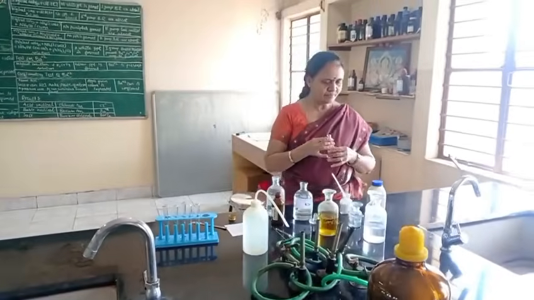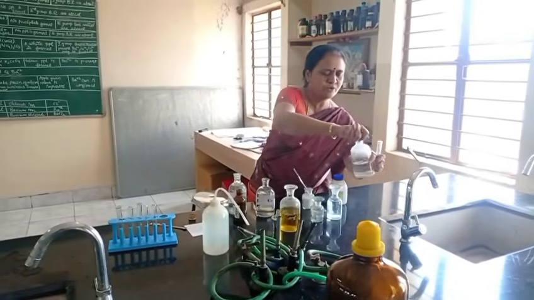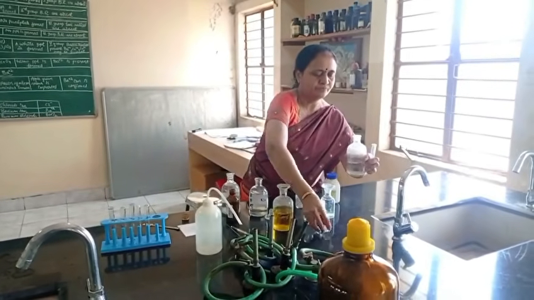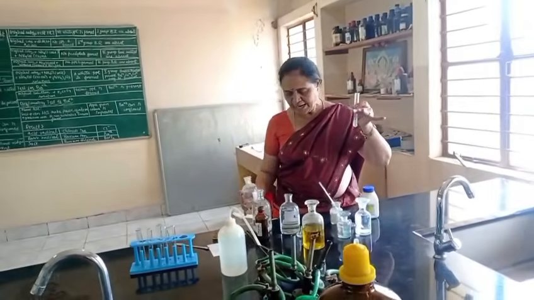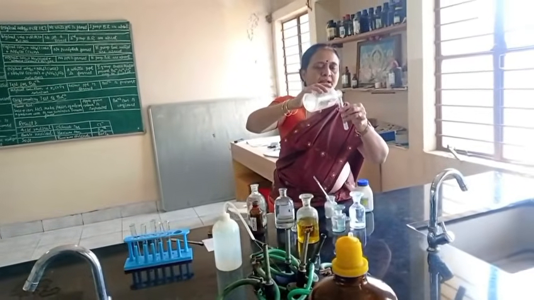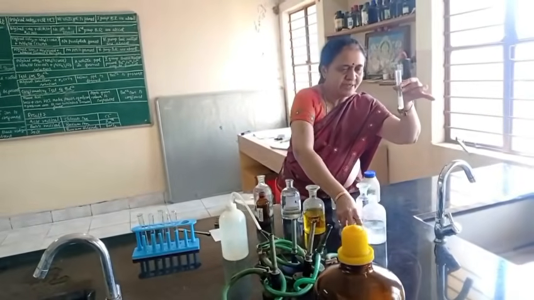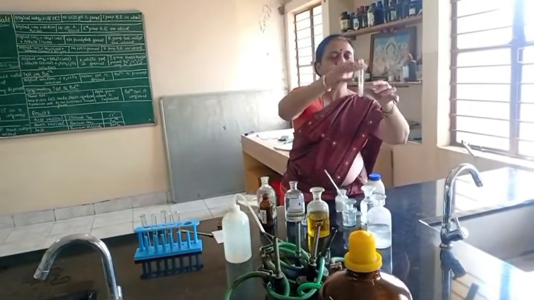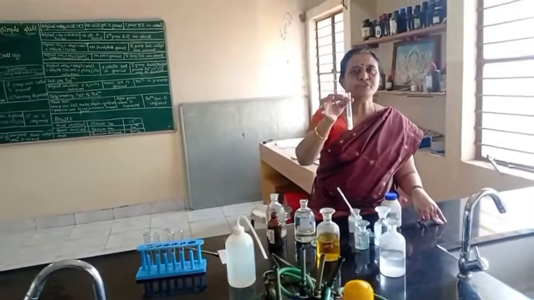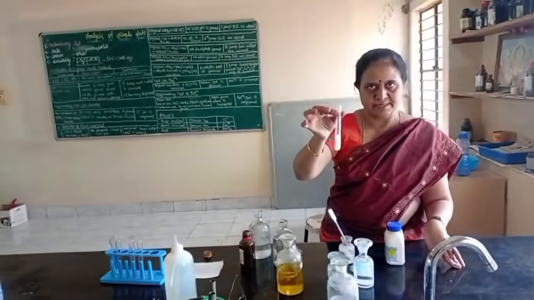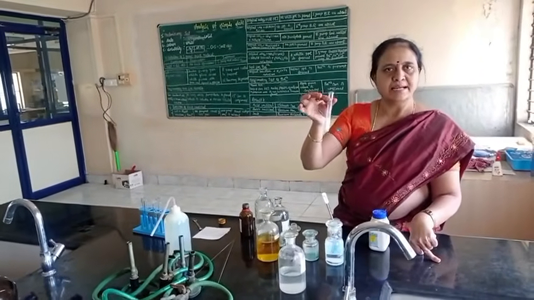Then I am adding ammonium carbonate, (NH4)2CO3. See, observe here. I am getting a white precipitate. The formation of white precipitate indicates that fifth group basic radical is present. It may be barium, strontium or calcium.